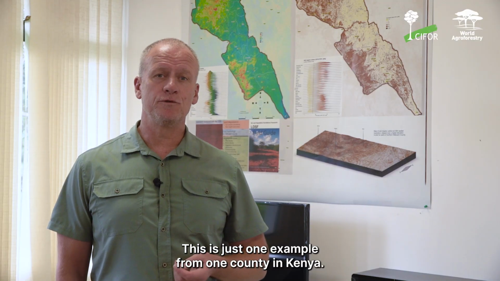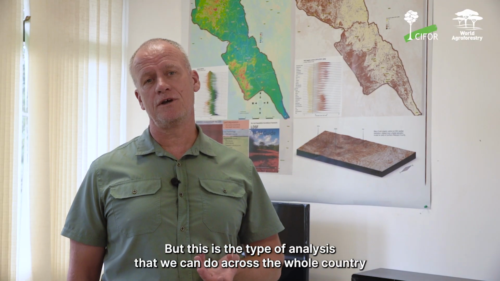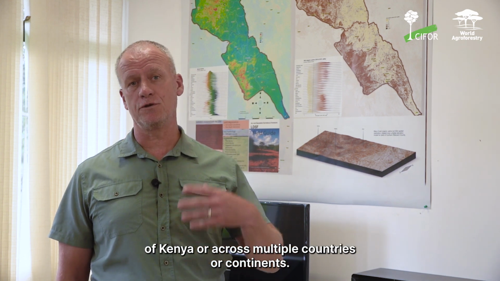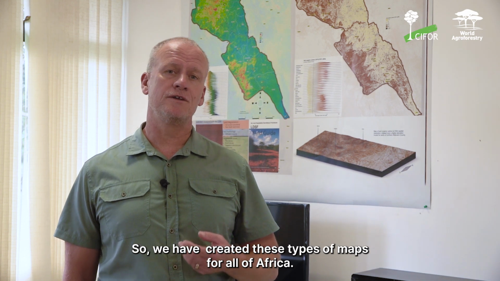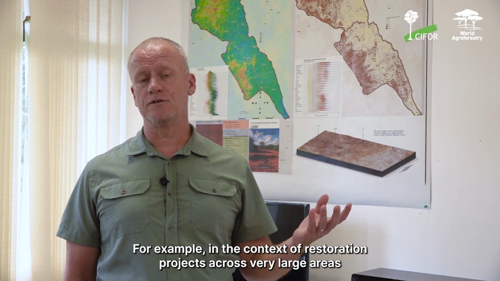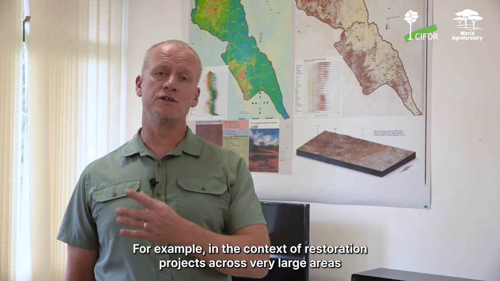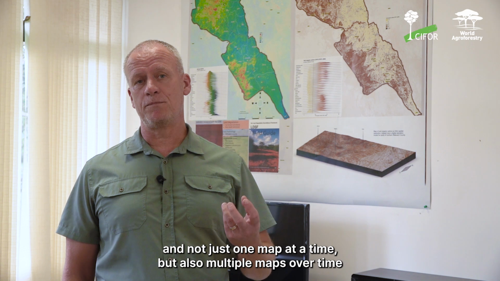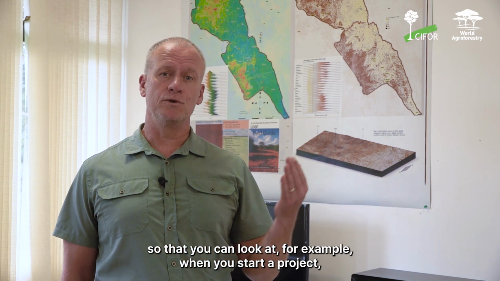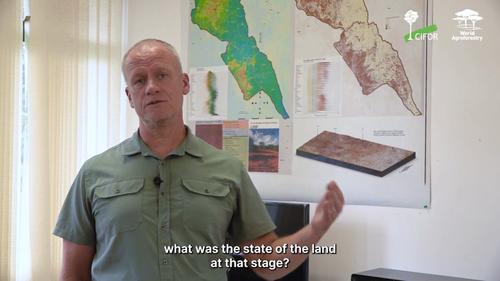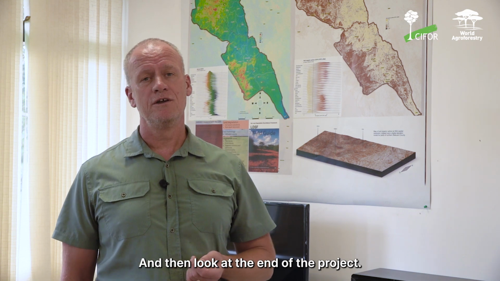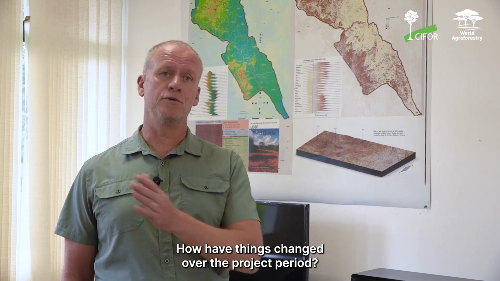This is just one example from one county in Kenya, but this is the type of analysis that we can do across the whole country of Kenya or across multiple countries or continents. So we've created these types of maps for all of Africa, for example, in the context of restoration projects across very large areas, and not just one map at a time, but also multiple maps over time. So that you can look at, for example, when you start a project, what was the state of the land at that stage, and then look at the end of the project, how have things changed over the project period.